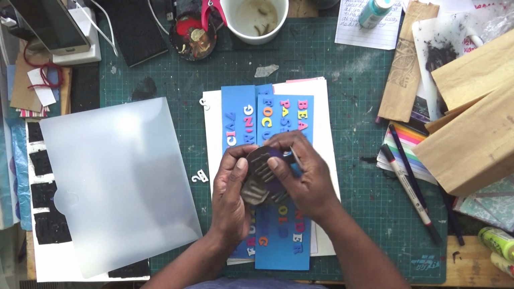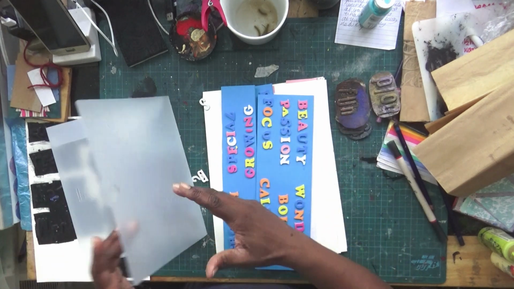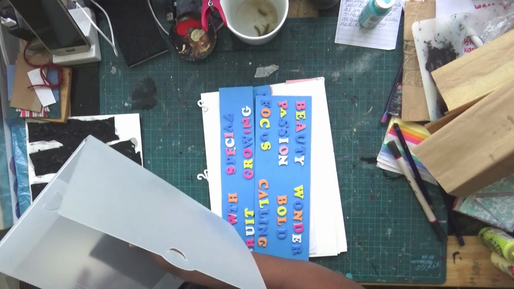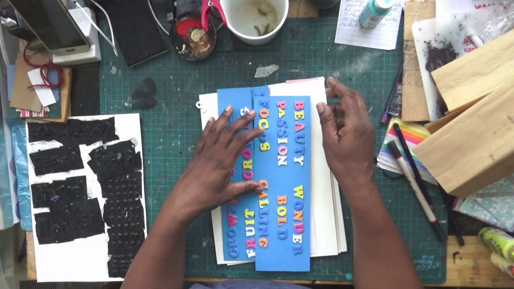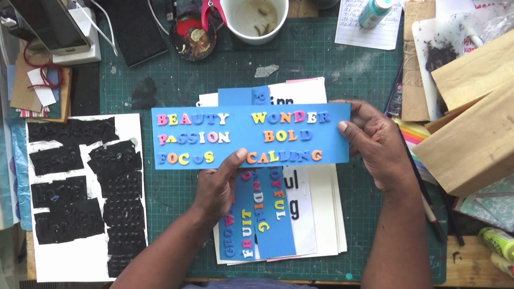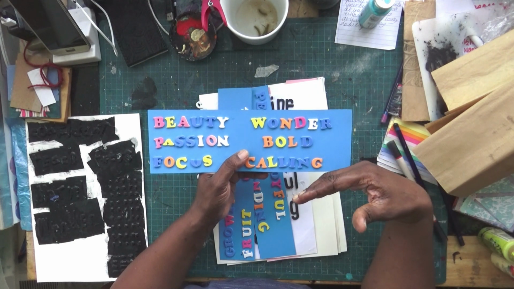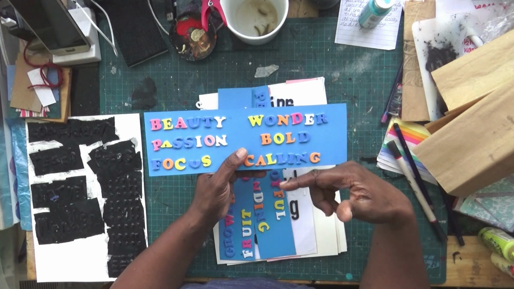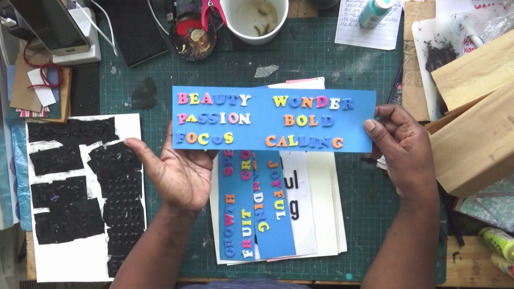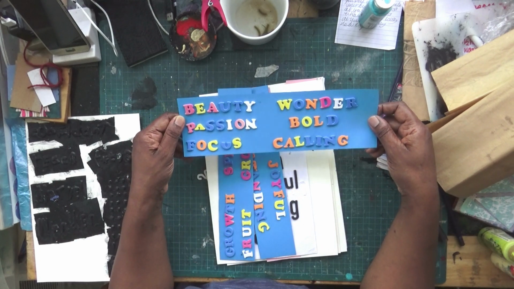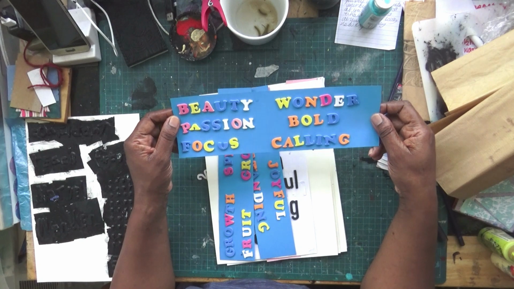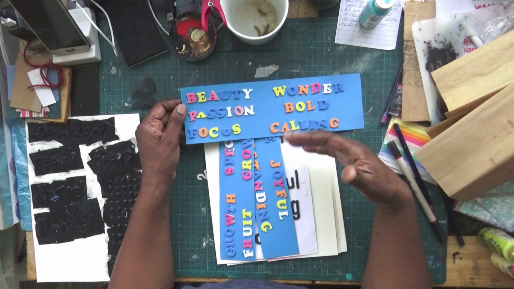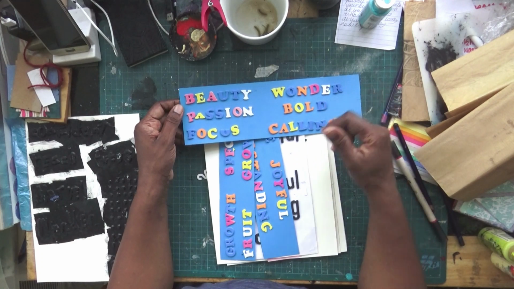So what these are essentially are adhesive letters. All you need to do is write out some words. Spell out some words that you would want to use in your journal, or on whatever it is that you're creating.